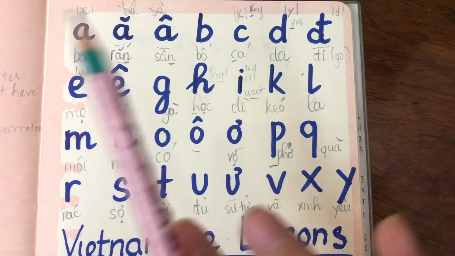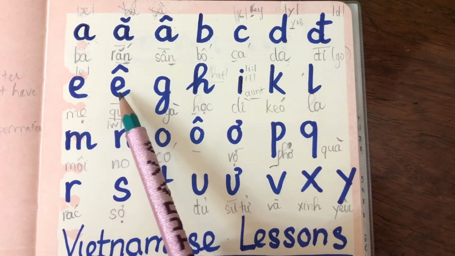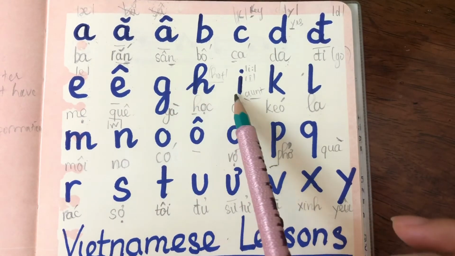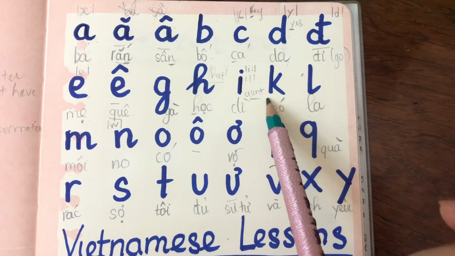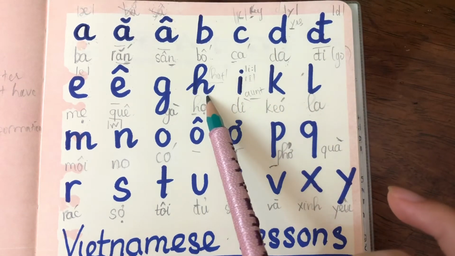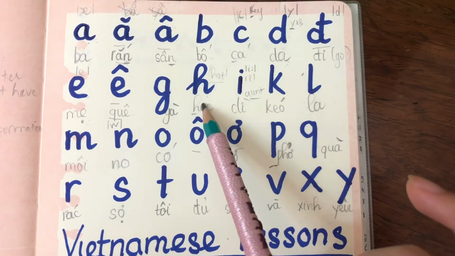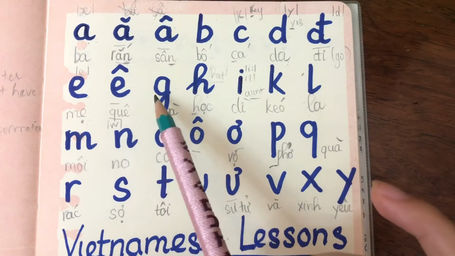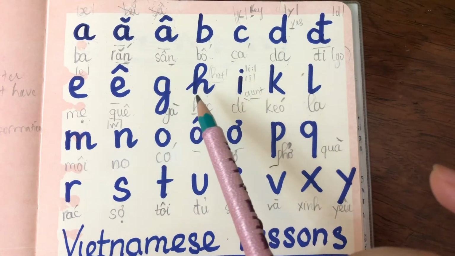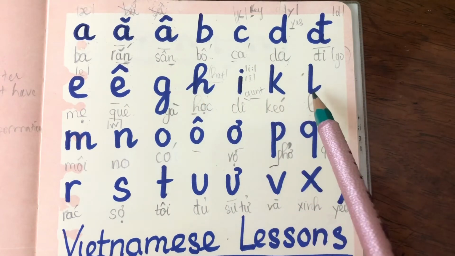So let me go over the second row: E, G, H, I, K, L. Actually, for this letter right here, you can say h, also acceptable. Both are acceptable. I, K, L.